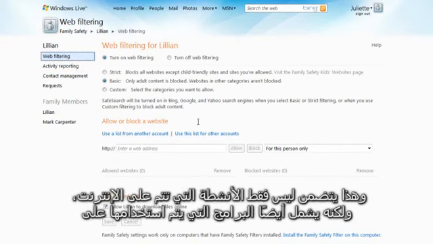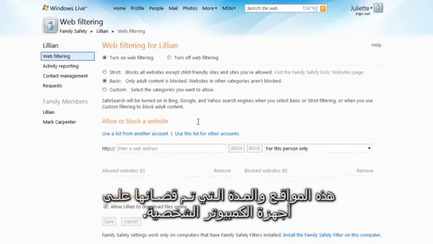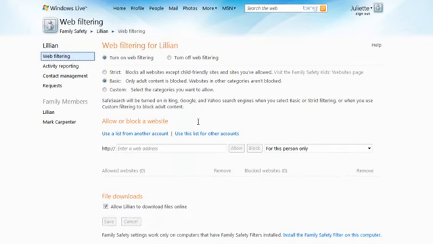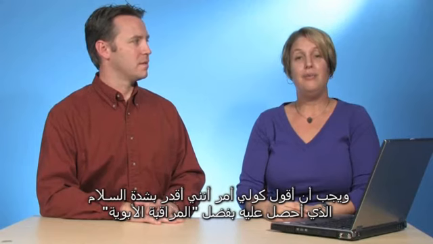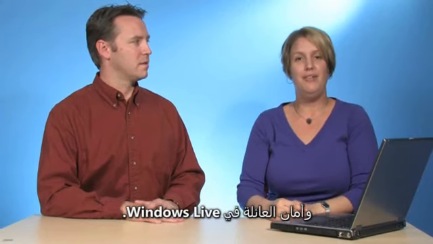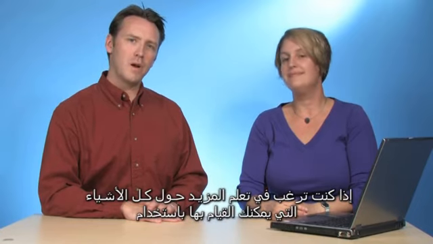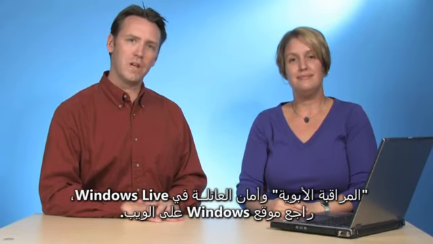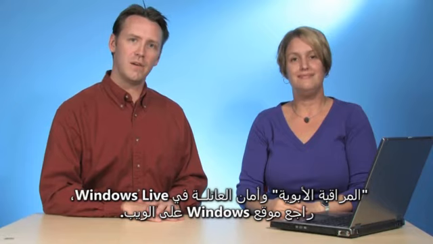That includes not only their online activities, but also programs they've used and how much time they've spent on their PC. I have to say, as a parent, I really appreciate the peace of mind I get from parental controls in Windows Live Family Safety. If you want to learn more about all the things you can do with parental controls and Windows Live Family Safety, check out the Windows website.